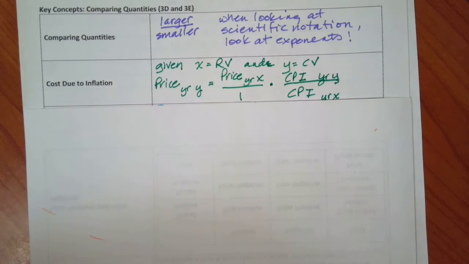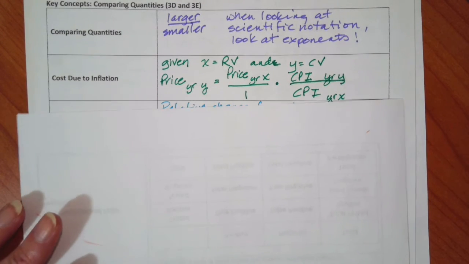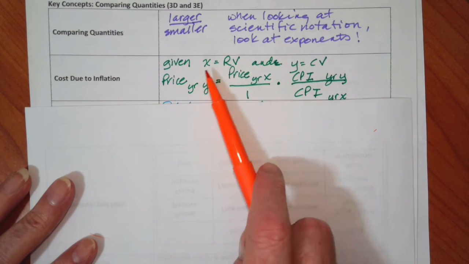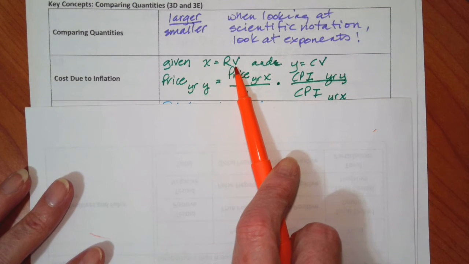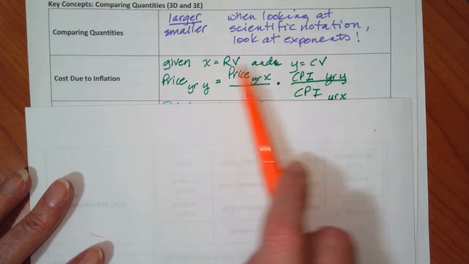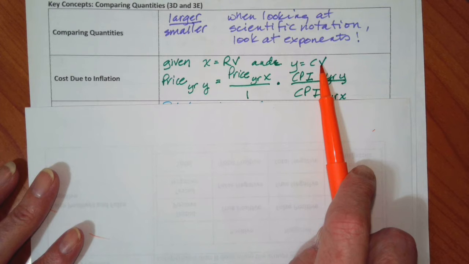Okay, then we talked about cost due to inflation. And normally they want to know, if you look at the consumer price index, with the exception of 2009, it's continuously gone up. And 2009 was when we had a recession and it went down a little bit and rebounded the following year. But the consumer price index, chances are your reference value is going to be your older year. And your current year is going to be your compared value.